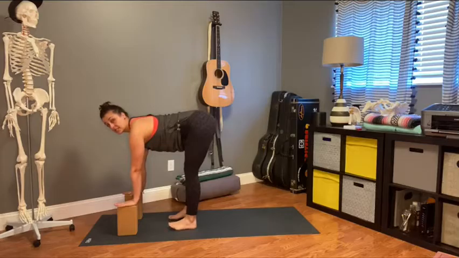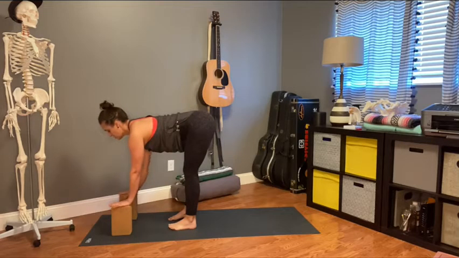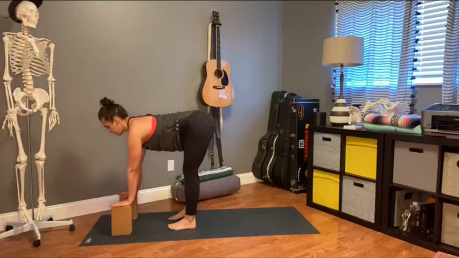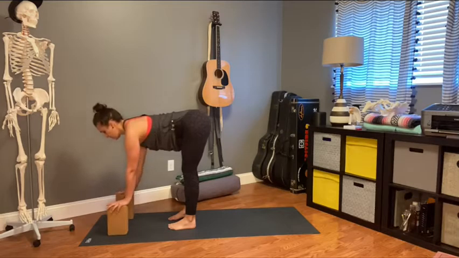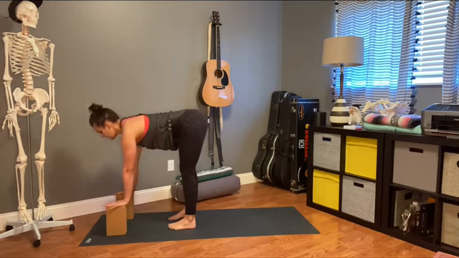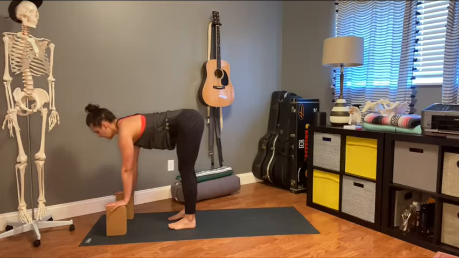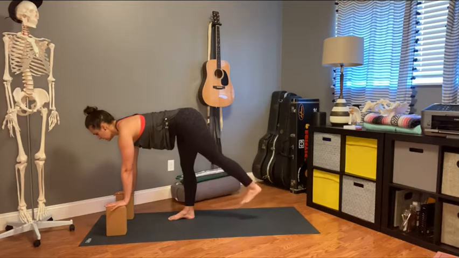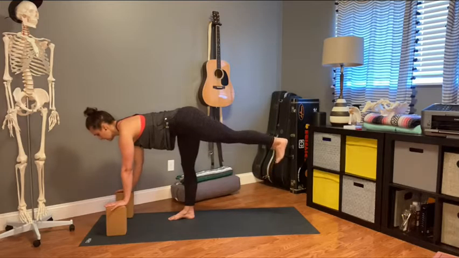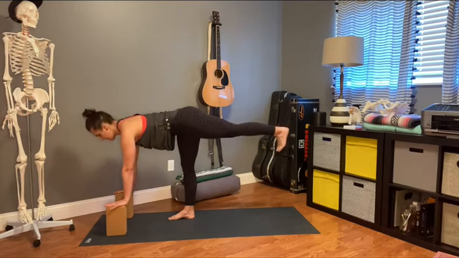Start to press the hands into the blocks, creating that support, that equal work of the upper body. The crown of the head is reaching forward. Ground down through the right leg. Right leg grounds down, big toe, little toe mound. We're just going to get light in the left leg and then extend the leg back behind. I'm coming into warrior three.